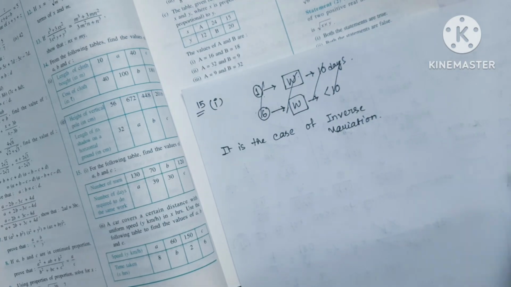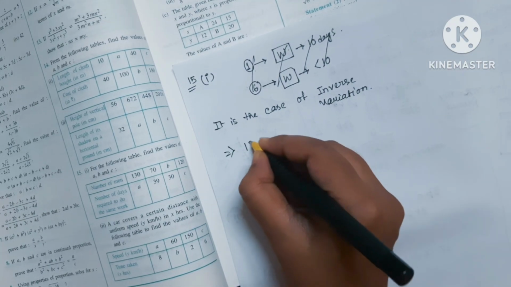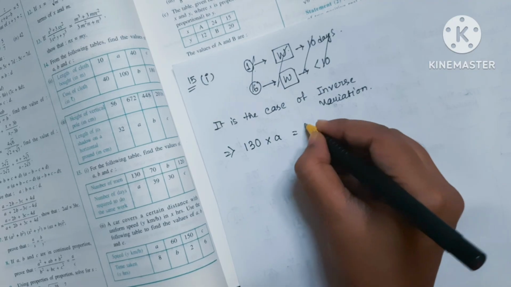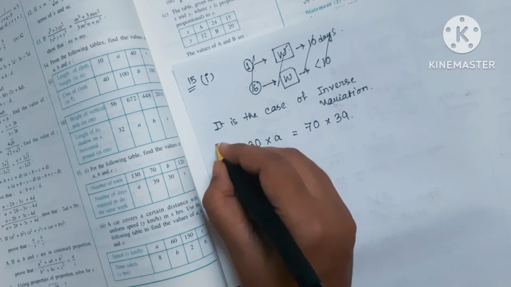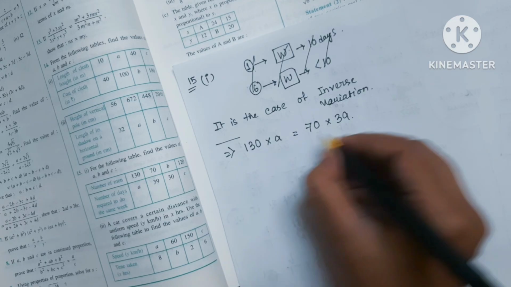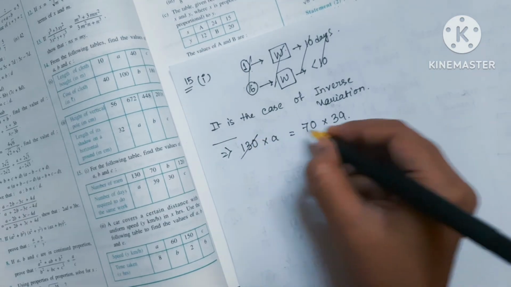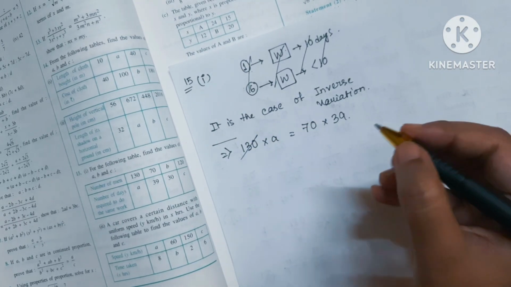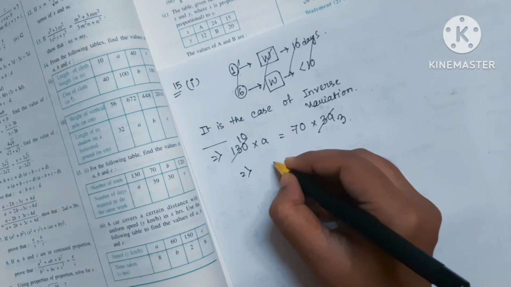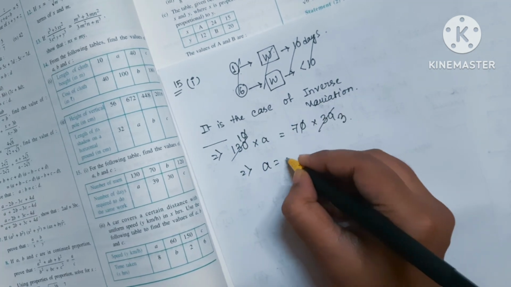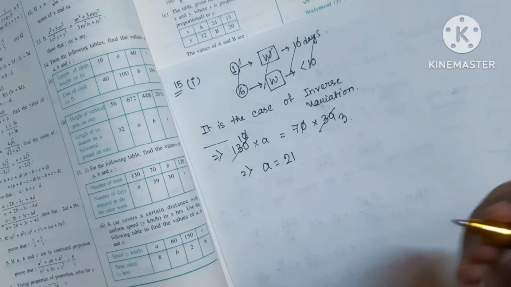So that means 30 into A is equal to 70 into 39. First one you can write from here. You can cut by 13. So it will give you 10, it will be 3. A equals 21.